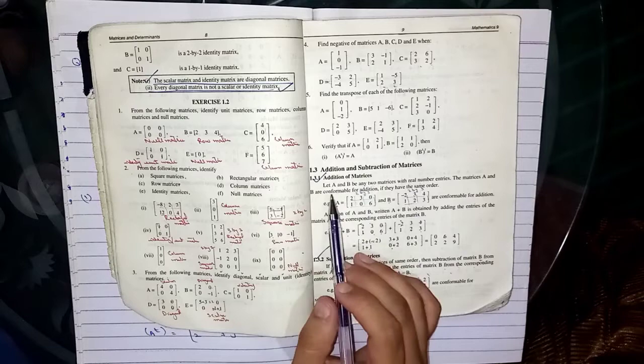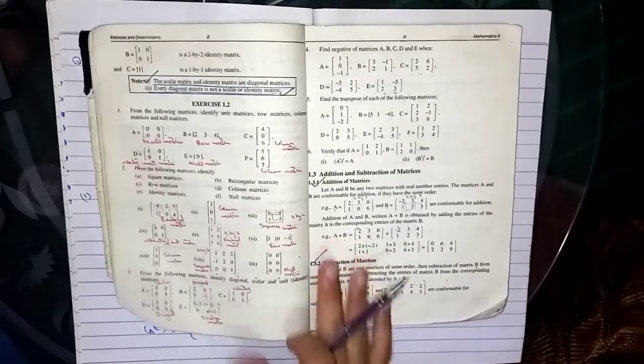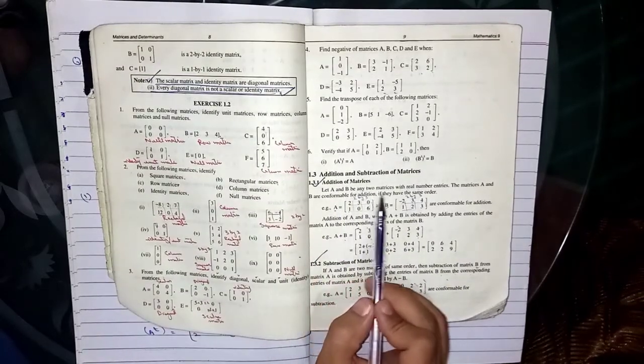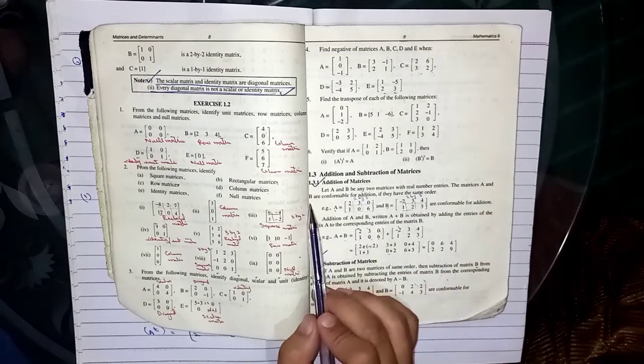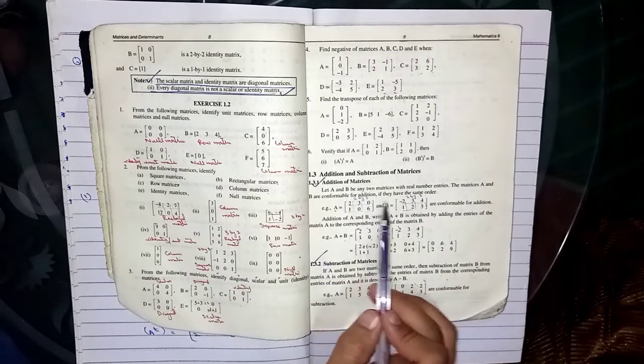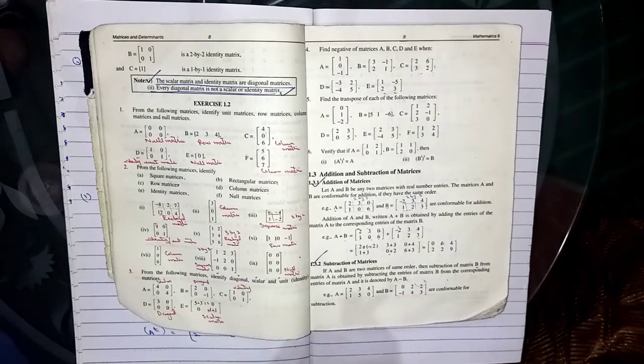See the example now. We will also read some bookwork. Let A and B be any two matrices with real number entries. The matrices A and B are conformable for addition if they have the same order. It means addition will be possible only if they have the same order. If they have the same order, we can add them. If they have different orders, we can't add them.